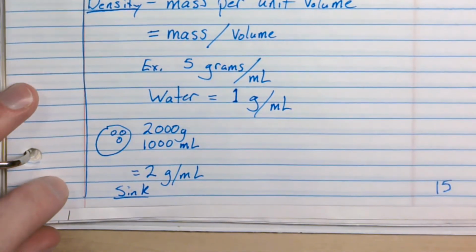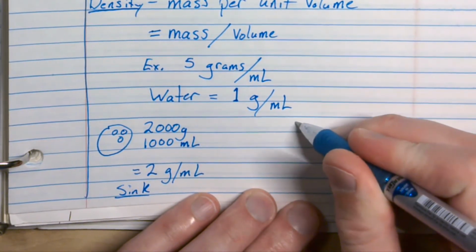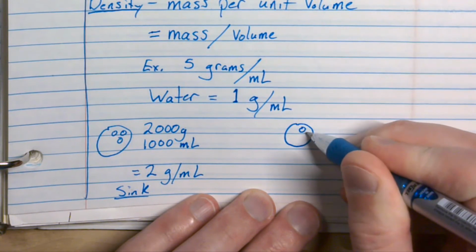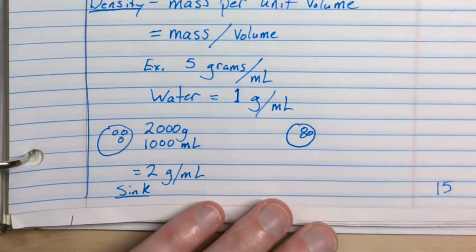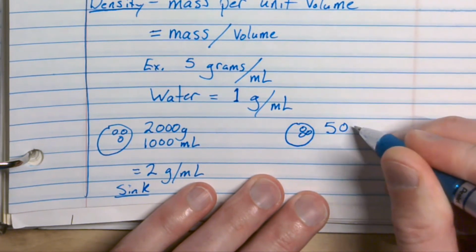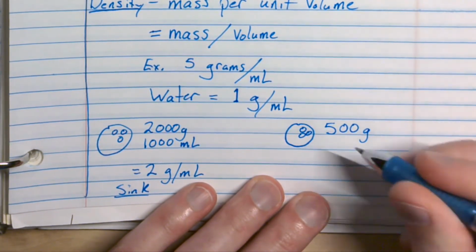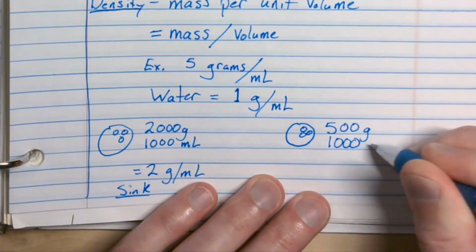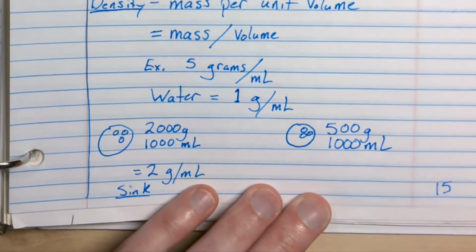Okay, but if I have another bowling ball over here, it's not a great bowling ball, but it's okay. And let's say it's only 500 grams, not realistic, but still, and it's still 1,000 milliliters.